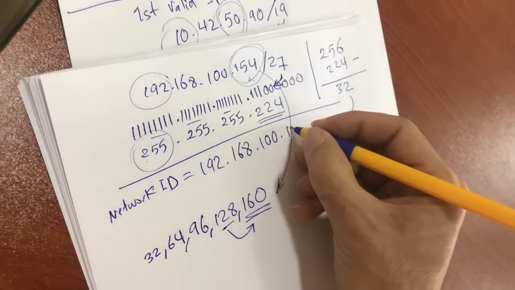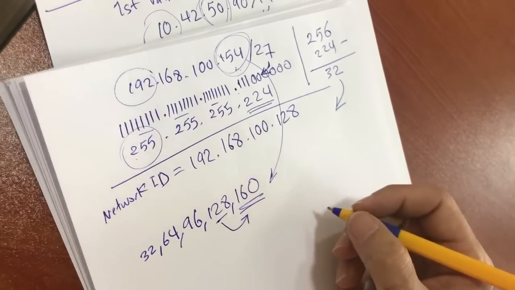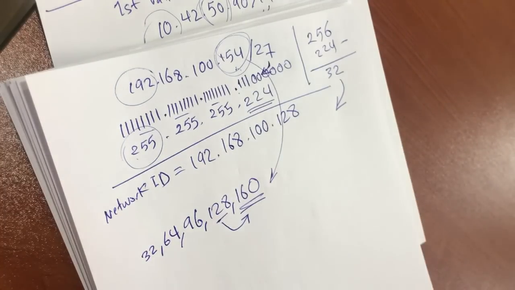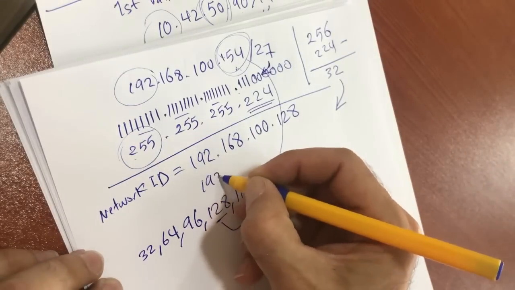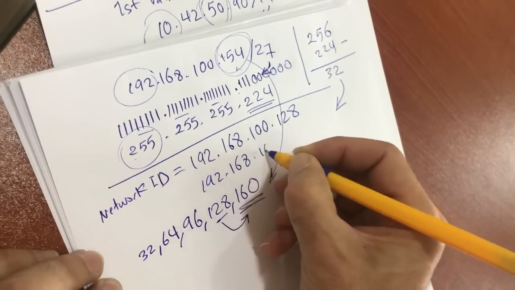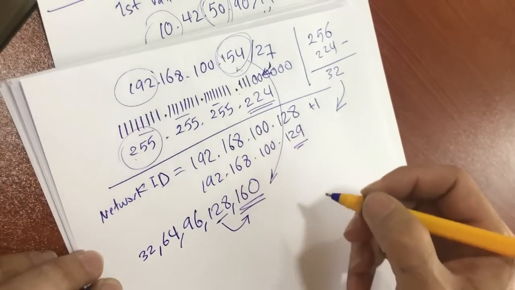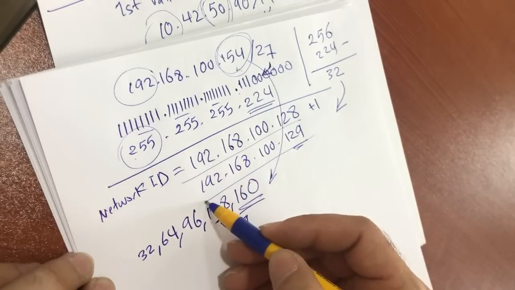We use 128. 128 is the network ID, and the first valid IP will be 192.168.1.129, because plus 1 will be 129. This is the network ID, and this is the first valid IP.